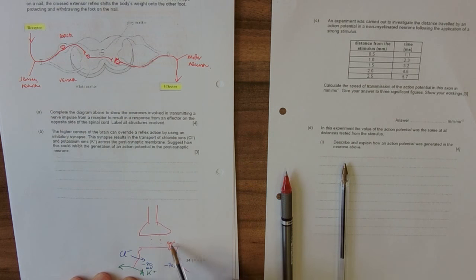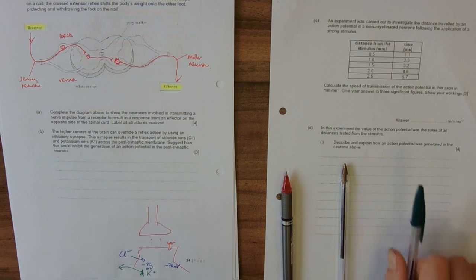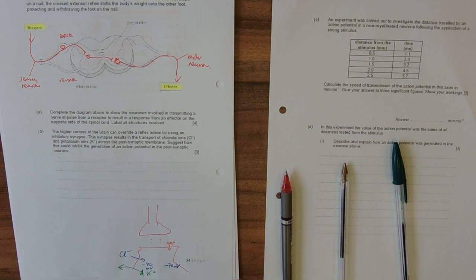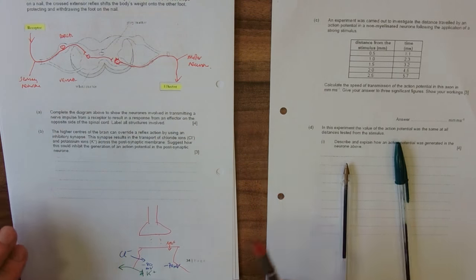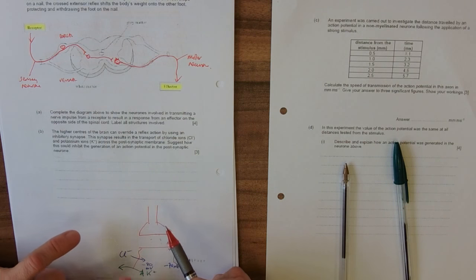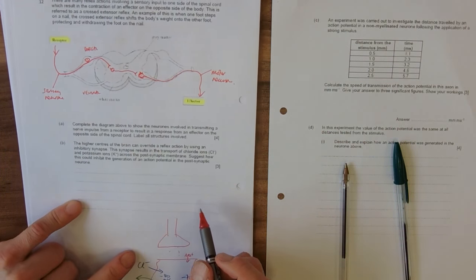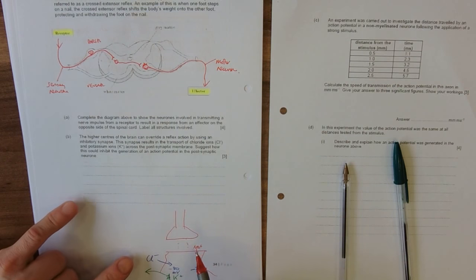And that would also make it harder for sodium to depolarize or generate an action potential. So we just need to put that into words there. That's pretty tricky, is that, for these 3 marks. In fact, this whole page is pretty rock hard, really.